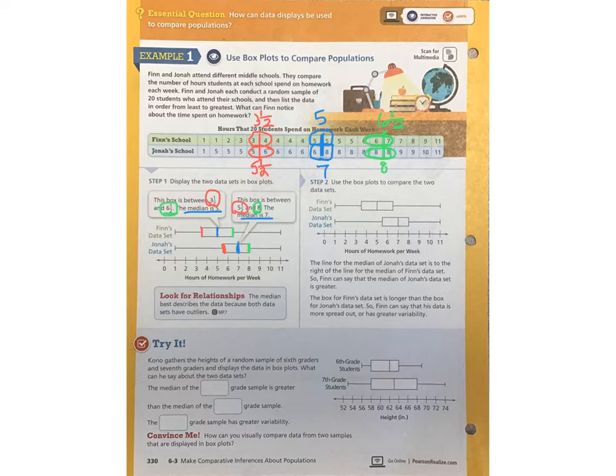So when we're looking at the box, we see the end points, which are where our data sets begin and end. And for both Jonah and Finn, they begin at 1 and end at 11. But it's the shape of those boxes and the spread of that data that helps us make those inferences. So step 2 says to use the box plots to compare the data sets.